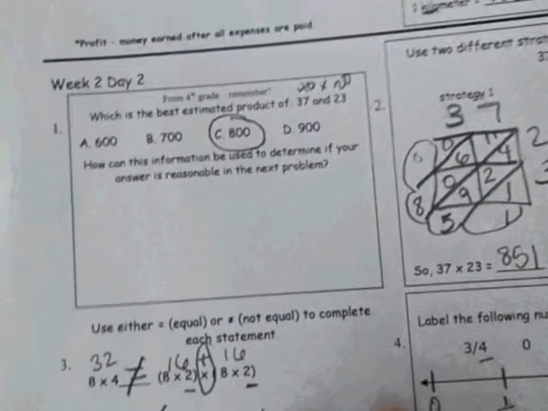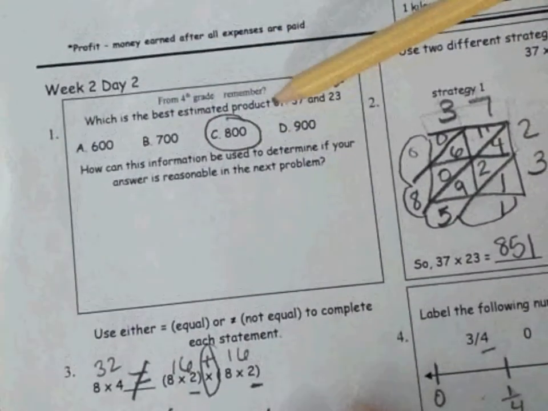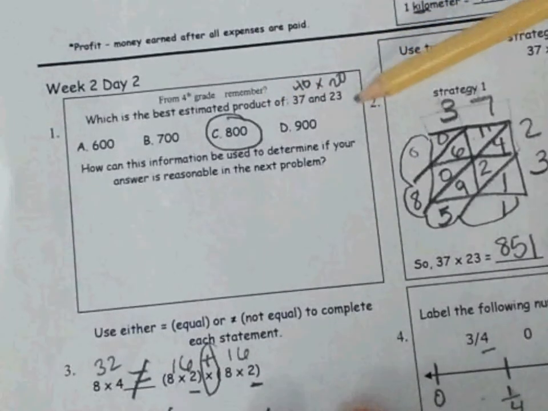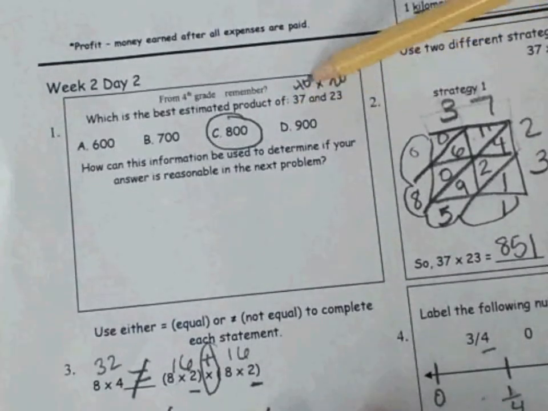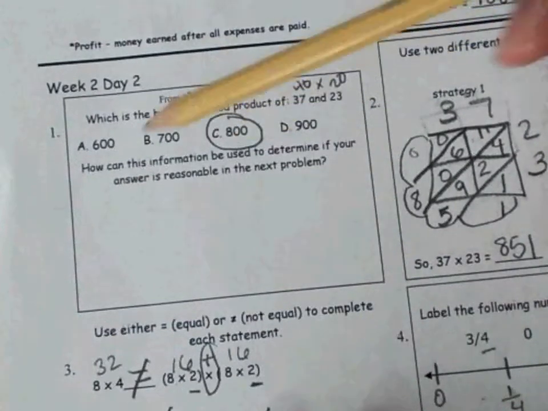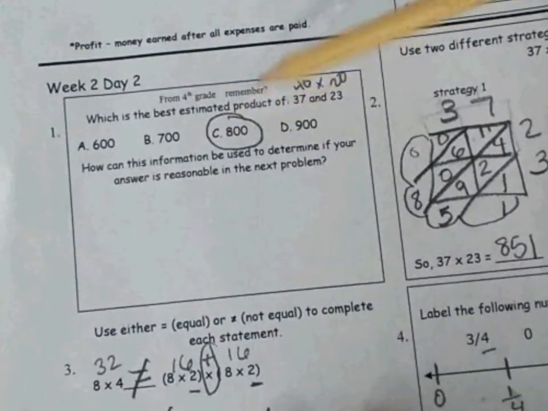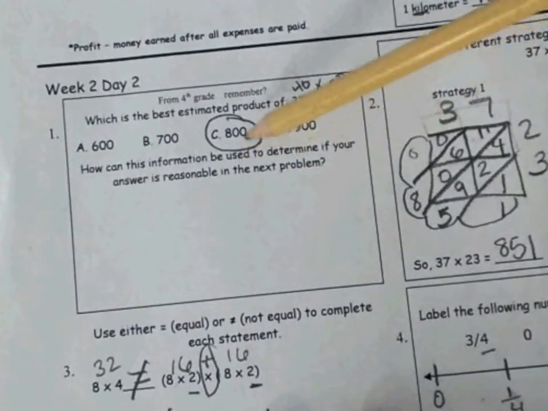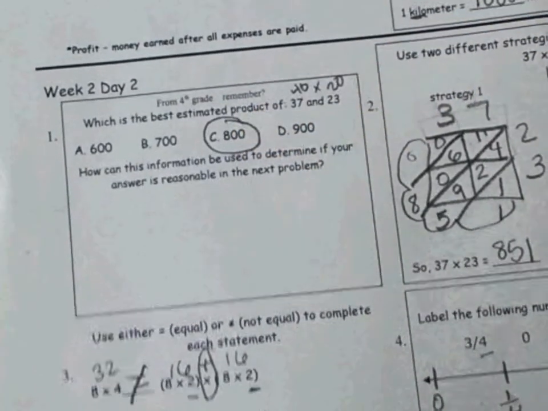Week 2, day 2. Which is the best estimated product of 37 and 23? So I estimated 37 to 40 and 23 to 20. When I multiply 4 times 2, that gives me 8, and then I have 2 zeros there for 100, so 800.